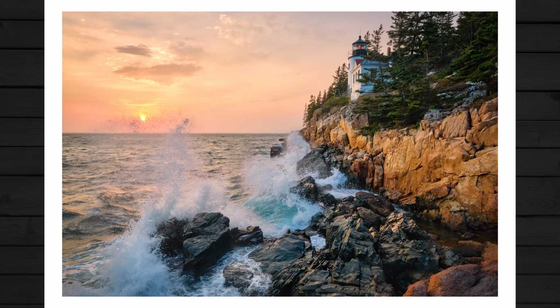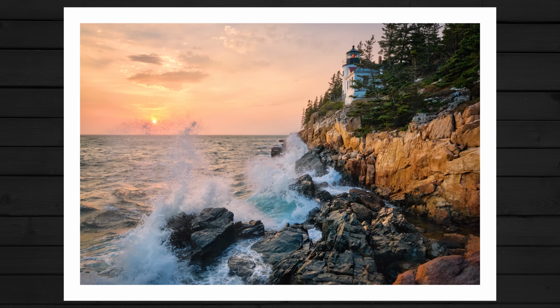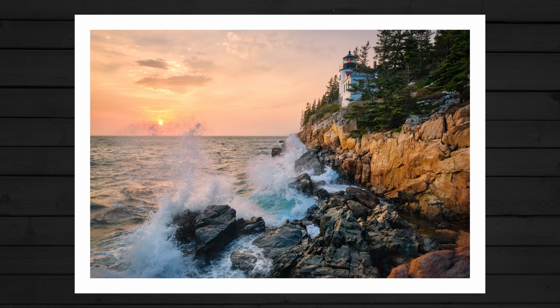And here's a really good example from my recent trip to Acadia. You have this wave crashing against the black rock right through here. You can see a lot of aqua coming through the water, and then you also have this brown-colored rock right here as well. So there are three contrasting colors all right through here in the foreground.